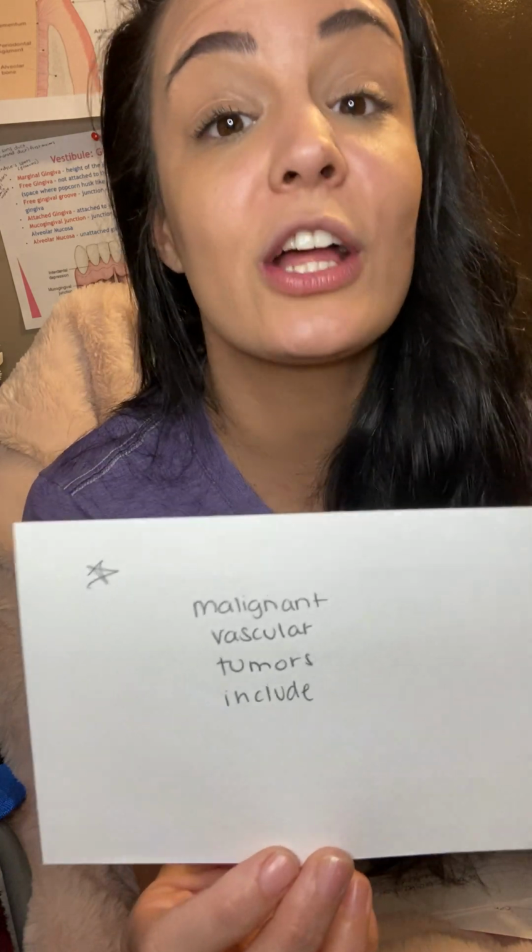Kaposi sarcoma, remember that has to do with herpes 8, I think. So Kaposi sarcoma and HIV, okay? HIV is not really a cancer, so I don't really know why this is here, but it was starred and it was on the PowerPoint. So malignant vascular tumors include not just the lymphangiosarcoma, and the other one was like hemangioma sarcoma, something like that.